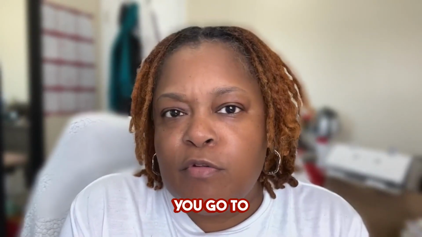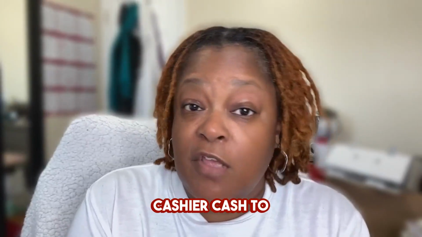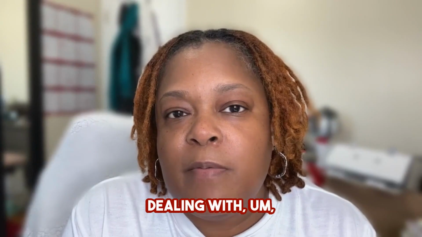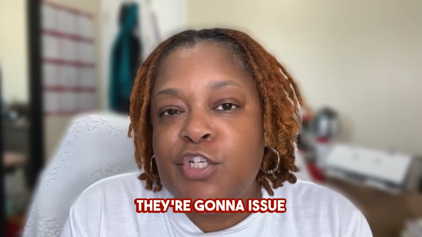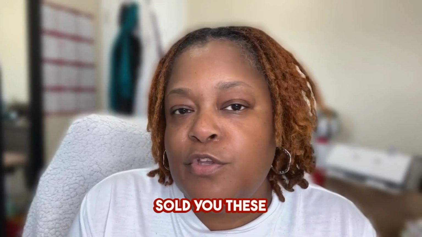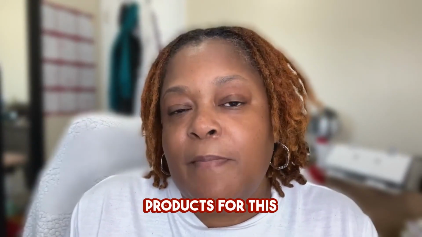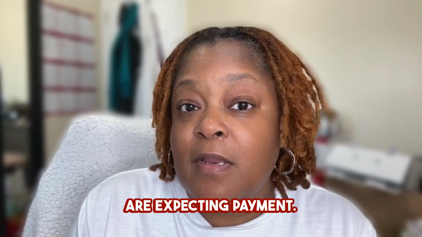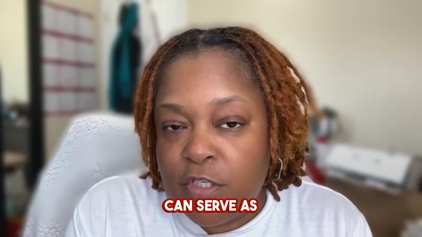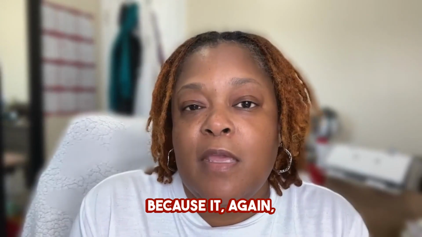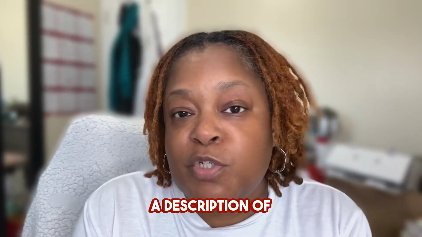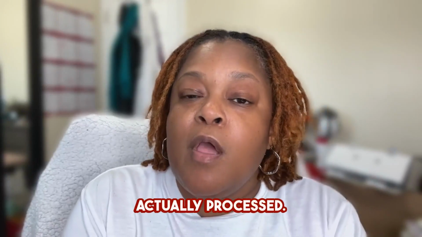So think of it like when you go to the store, you give the cashier cash to give you a receipt. That's the receipt. But when you're dealing with contractors or vendors, they're going to issue a bill that says, hey, we performed said services or we sold you these products for this amount and we are expecting payment. So it's paying someone after the fact. So that also can serve as a source document because it, again, details out who it was purchased from, the date, the amount, and a description of what was actually processed.